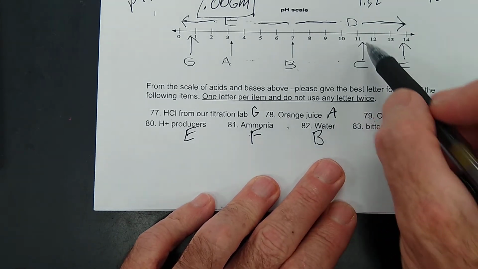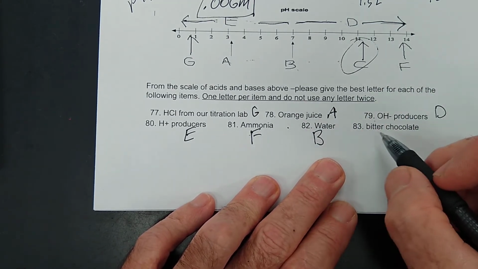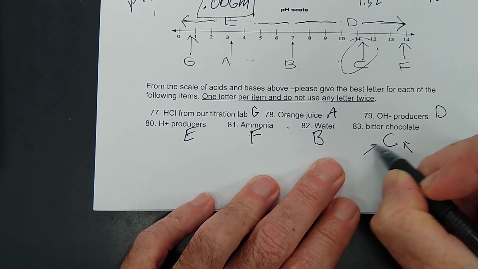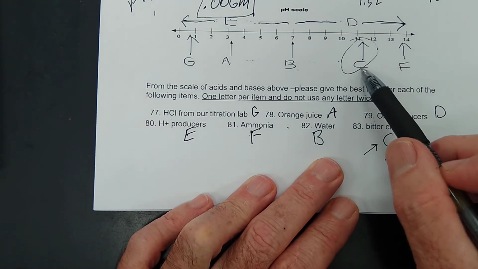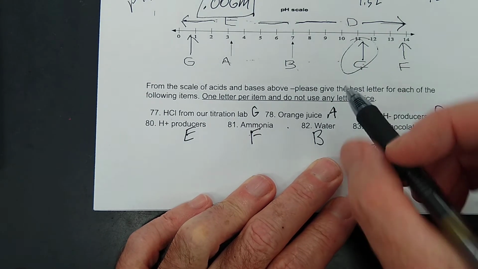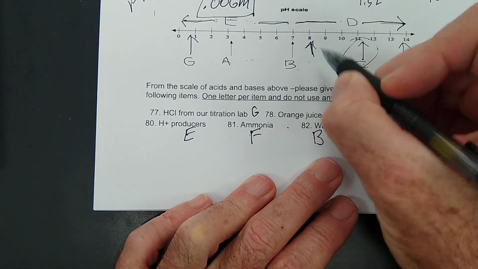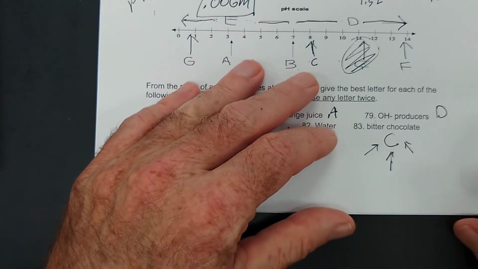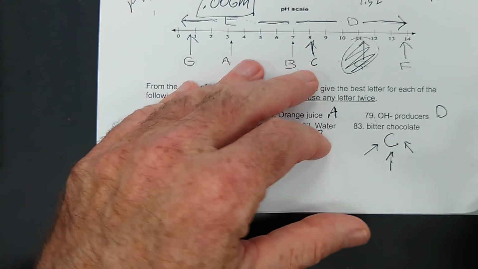So I'm going to choose the weakest base that we have here and say that maybe that would be C. I'm not really sure. I don't think bitter chocolate would be that bitter, but that's the only reasonable choice we have. I feel like bitter chocolate would really be more like this right here. But I feel like you know what I'm talking about because we just did this.